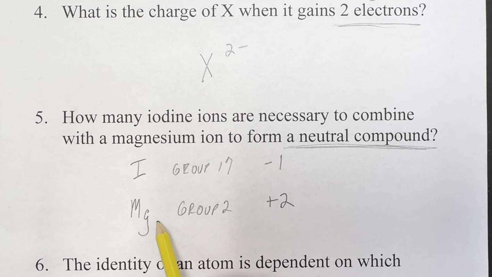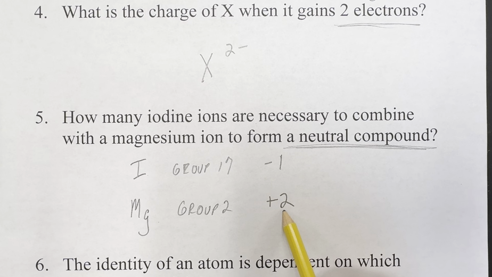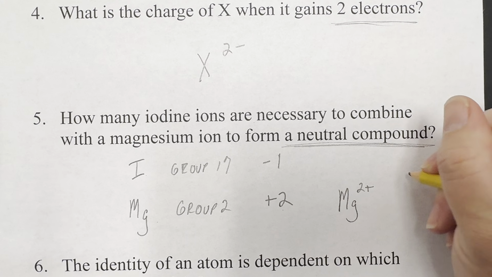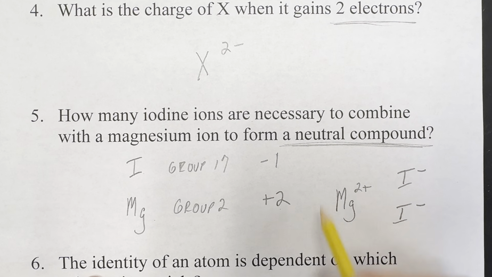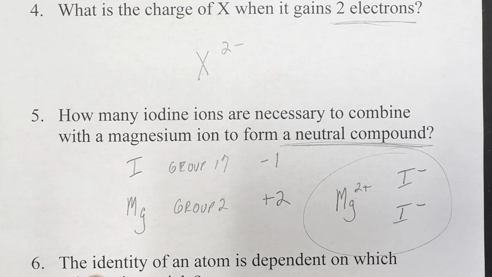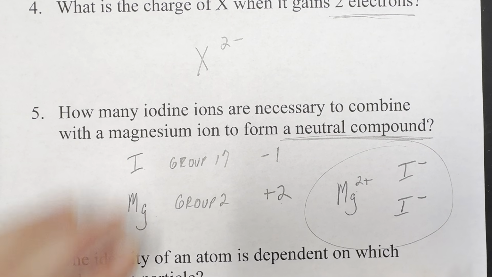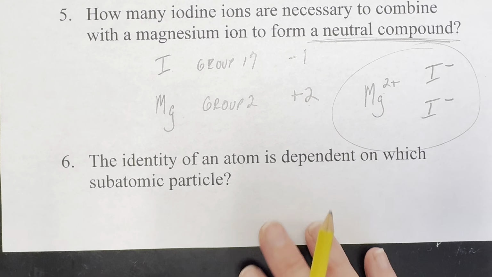So if I were just to put 1 magnesium and 1 iodine together, I would have a -1 and a +2. That would give me a +1 charge. So that's not going to work. With my 1 magnesium, which is 2 positives, I'm going to need 2 iodine ions in order to make a neutral compound. +2, -1, -1, that gives you an overall charge of 0. This is going to lead into what we cover in the next unit, but it is important to know about charges and ions now.